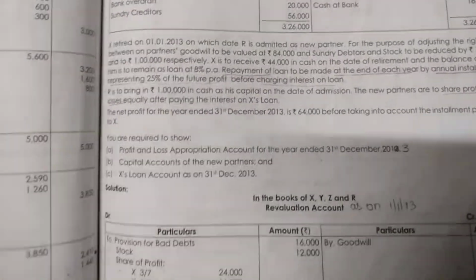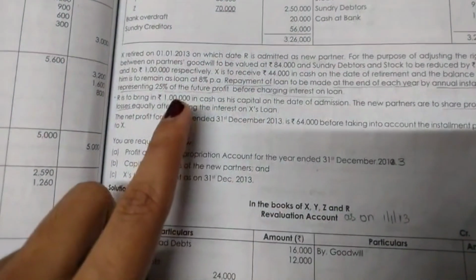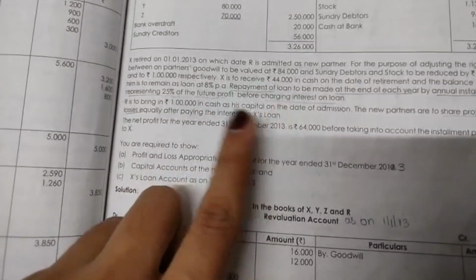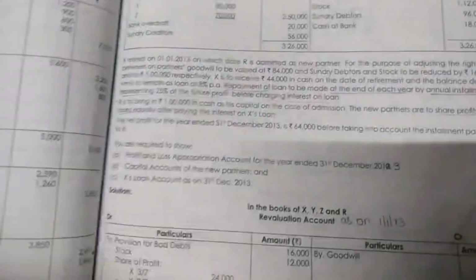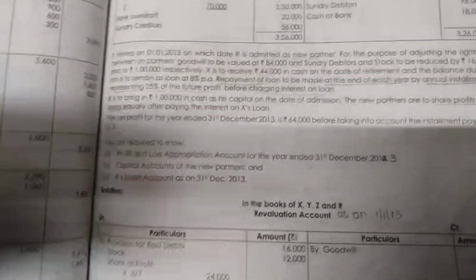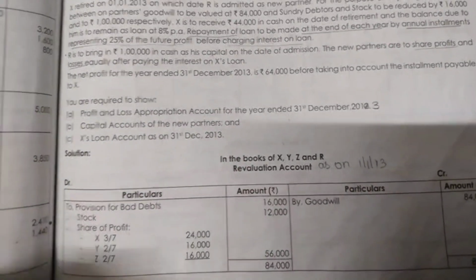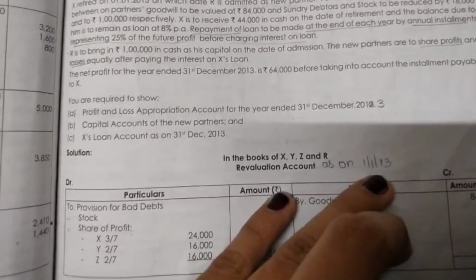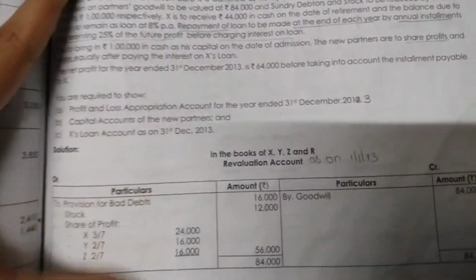So now let's prepare the revaluation account first. I have told you first to try finding the sacrifice or gaining ratio. They have told us that they are going to share on an equal basis, right? Equally. So 1:1:1 will be the sharing ratio. So try finding the gaining or sacrifice ratio. Okay, there is a point I would like to convey. The first thing we are going to do is prepare a revaluation account. So that you don't get confused, assume this revaluation account is being prepared on 1st January 2013.